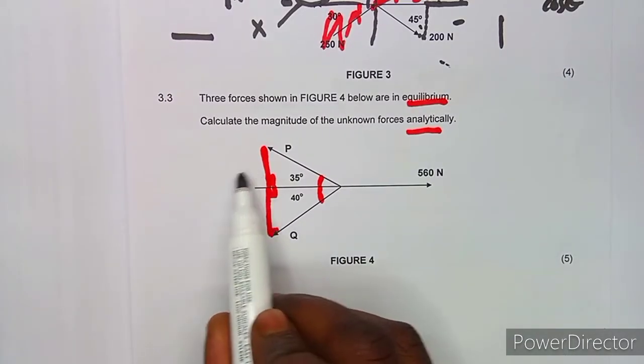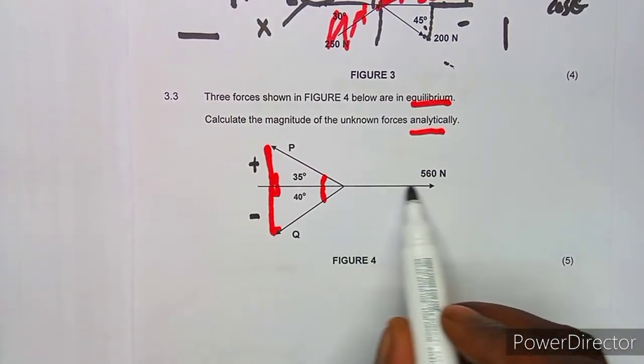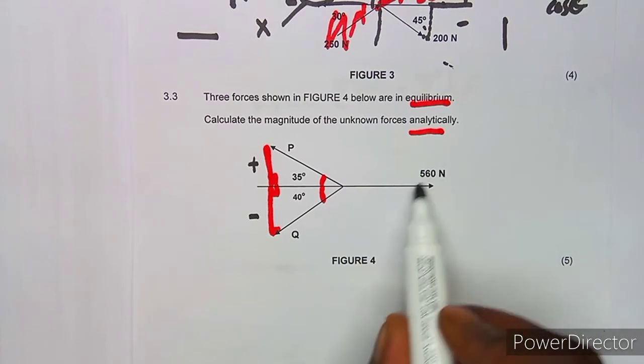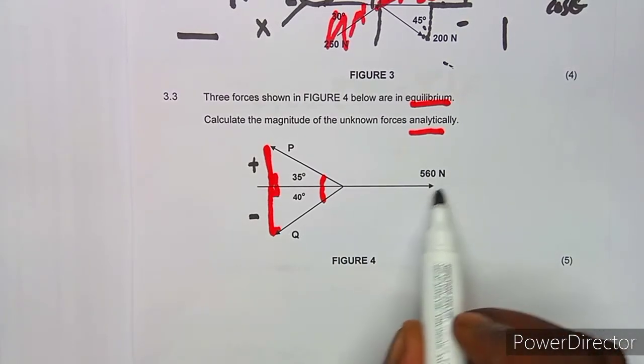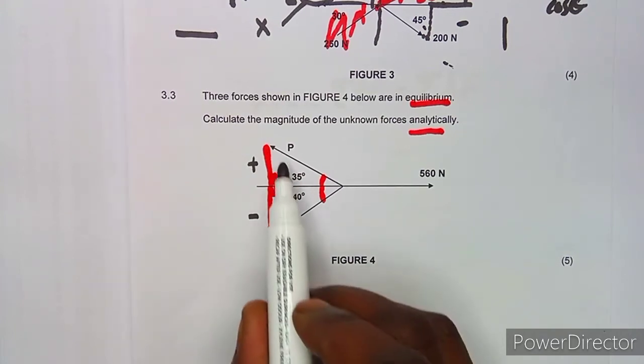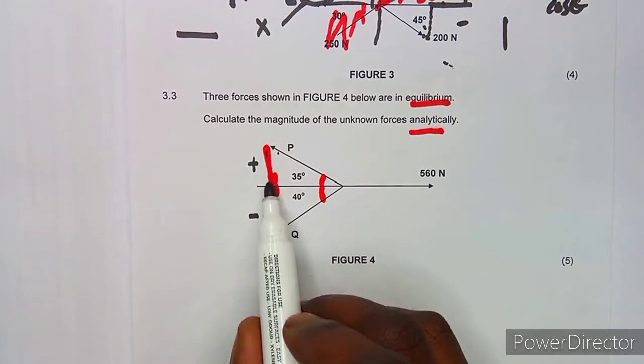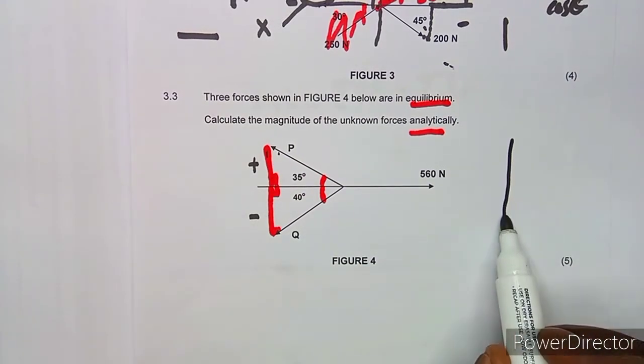So if the force is going up, this one is the one that is going up here because it's positive, this one is a negative. This one, it's horizontal, so you can't refer to 560 because it's not going up or down, it's in the horizontal. So F up is equal to F down, which means P, this one, it's a vertical component. This one, like this, it's a vertical line.